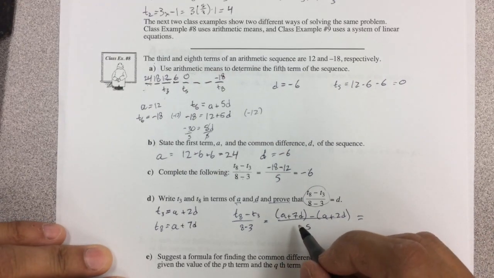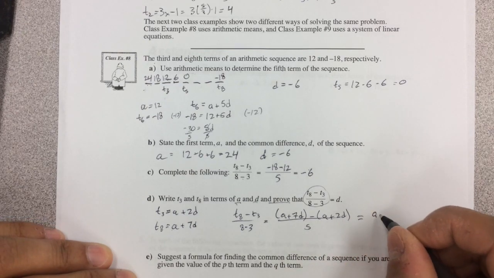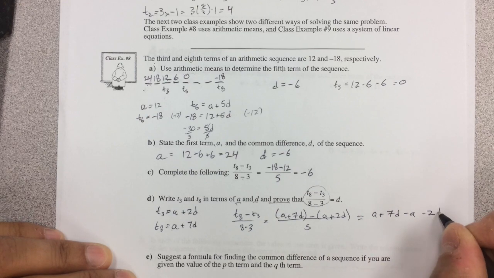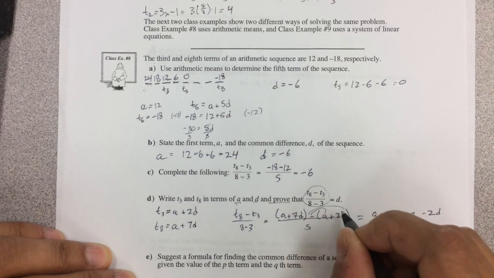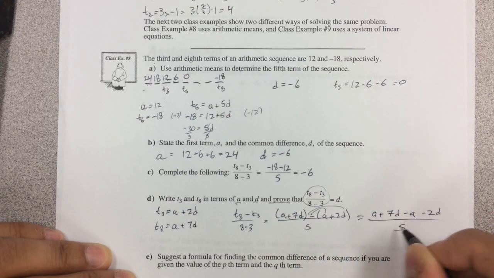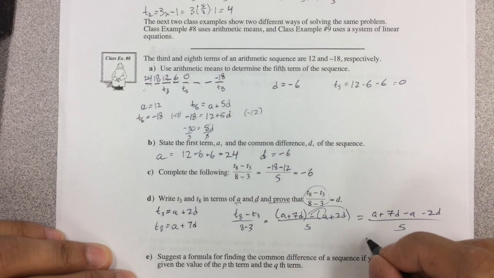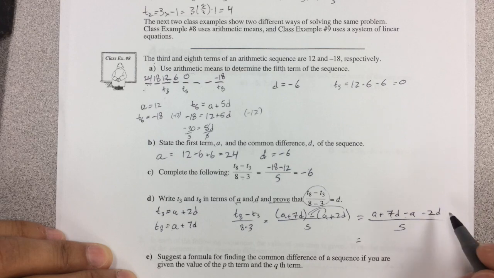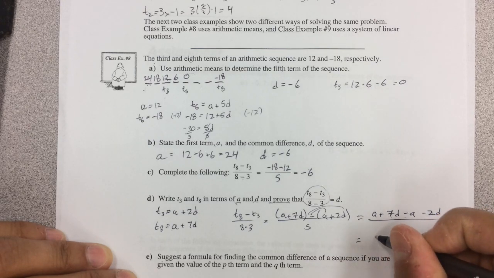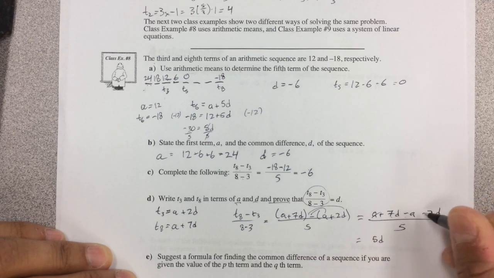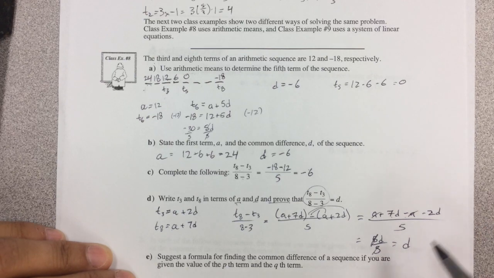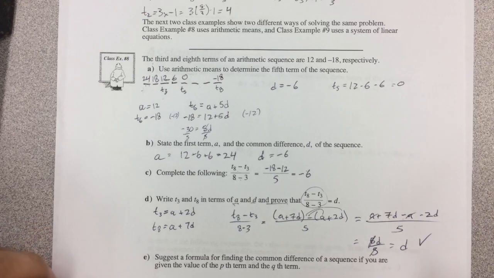Now, if I combine my like terms, I'm going to be left with a plus 7d minus a minus 2d. If I distribute that negative sign inside my brackets, that's all divided by 5. Combine my like terms, 7d minus 2d is 5d, and a and negative a cancel out, and we're left with 5. 5 divided by 5, we're left with just d. And so we've proved it.